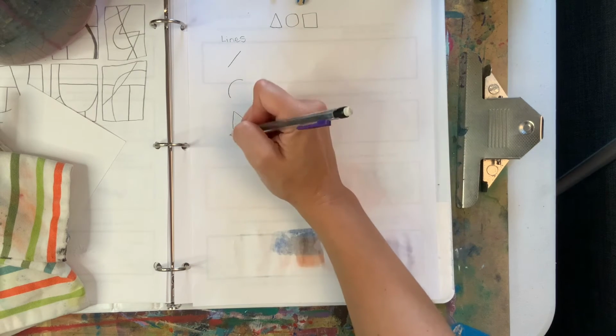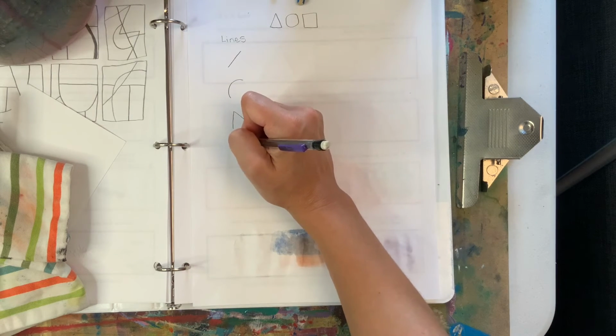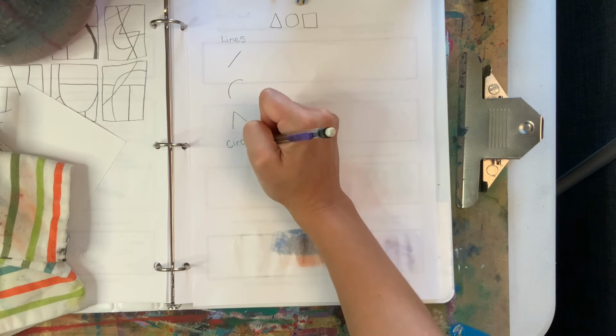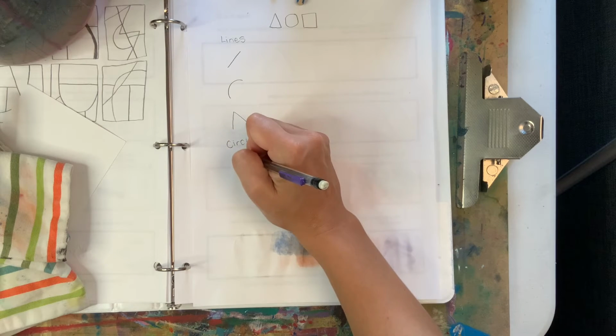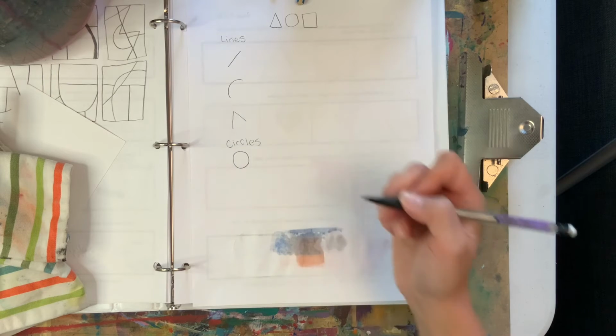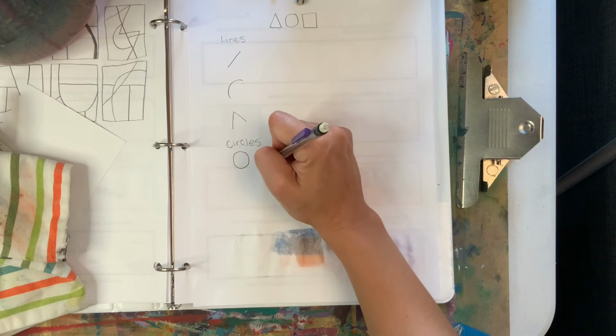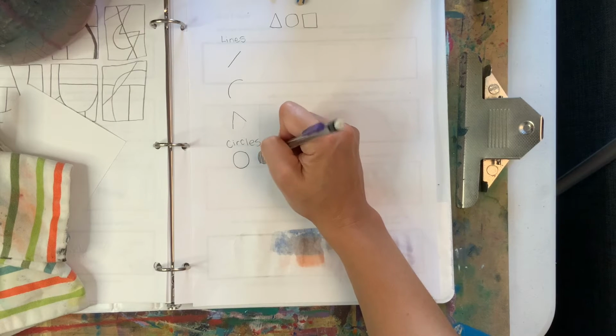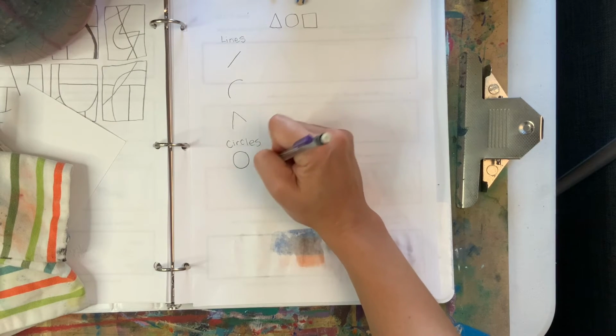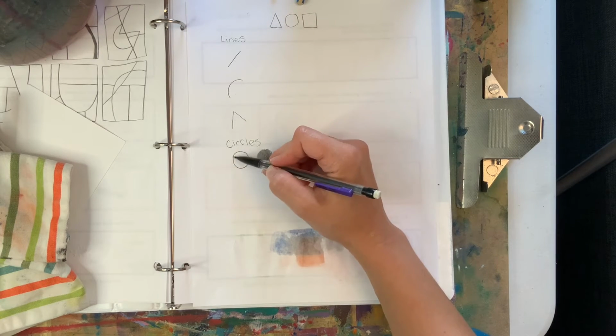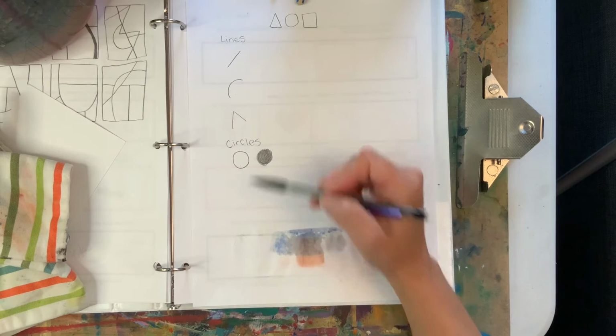The next thing is circles. I've seen people start with a bunch of circles and create great, fantastic drawings from just drawing circles. Okay, so we have one circle that's just the outline and one that's filled in.